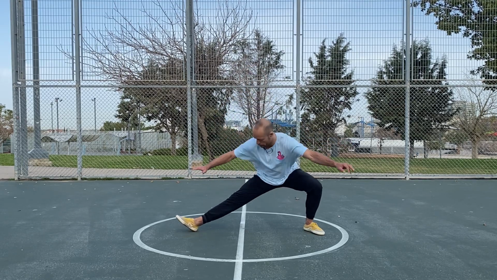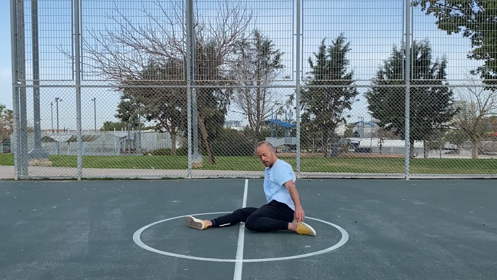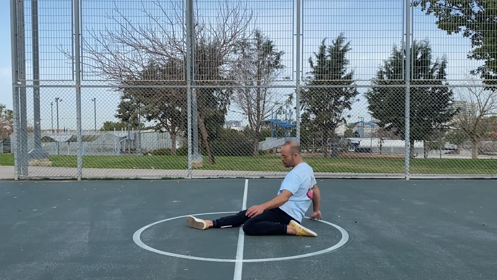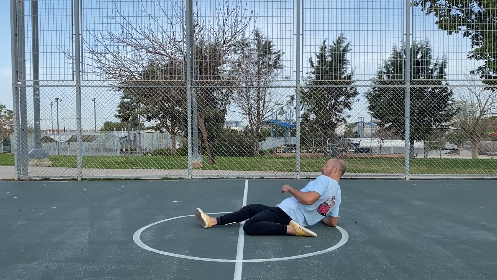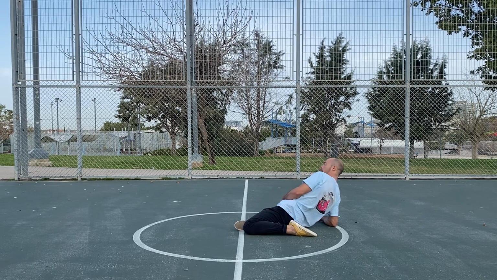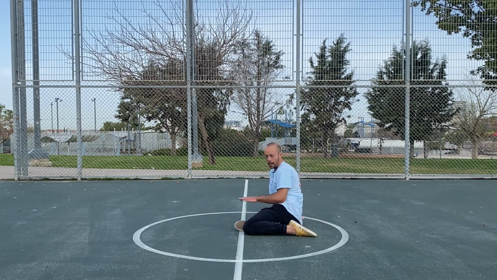From here, I want to engage also my quads and the hip flexors. So I'm going to get to the same position. And from here, I'm gonna bend back. So I can stay here, or I can bring the other leg, the other foot, the foot of the straight leg to the bended knee.